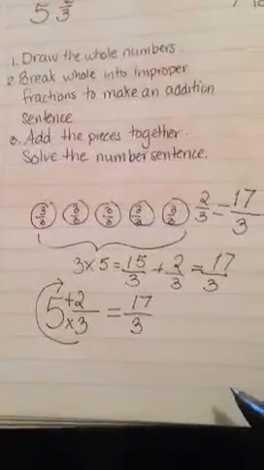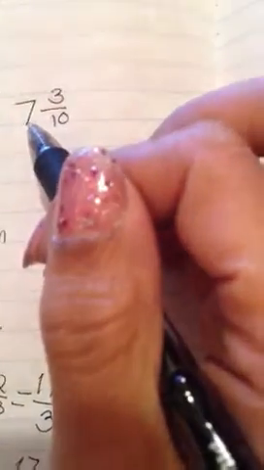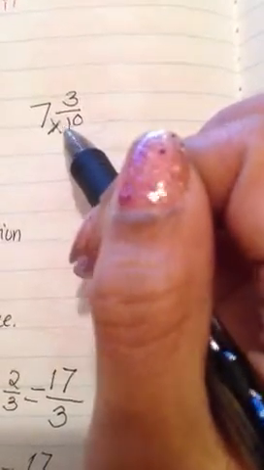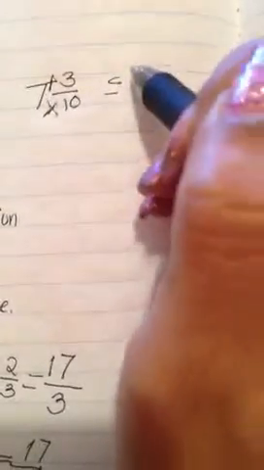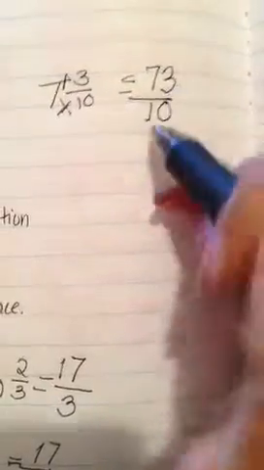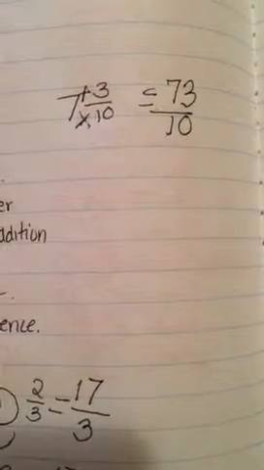Let's try this with one more example. Let's try it with 7 and 3/10. Because I don't really want to draw 7 pieces and do 10 over 10 plus 10 over 10 plus 10. That's too much. So let's just use common sense. If I have 7 wholes, and I cut them into 10 pieces each, 7 times 10, that's 70. Plus the 3 I already have, I'm going to have 73 out of 10. Because my denominator stays the same. So that's the compact method of just changing a mixed number to an improper fraction.